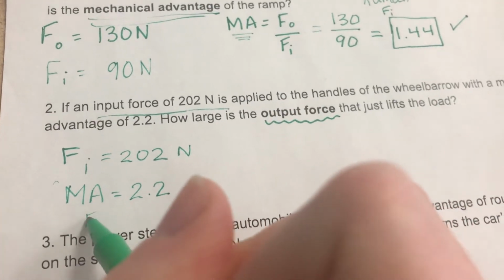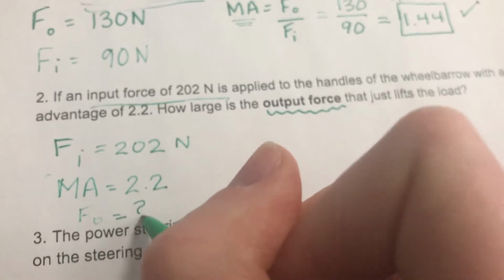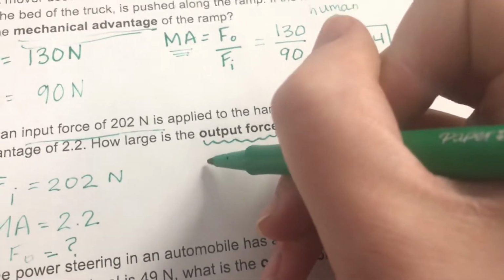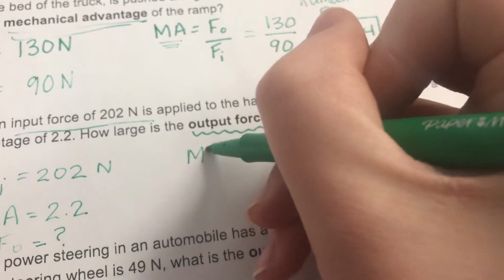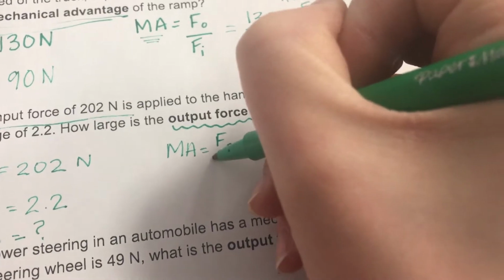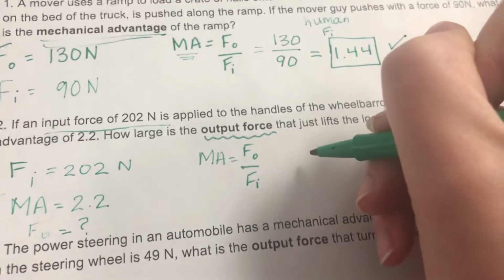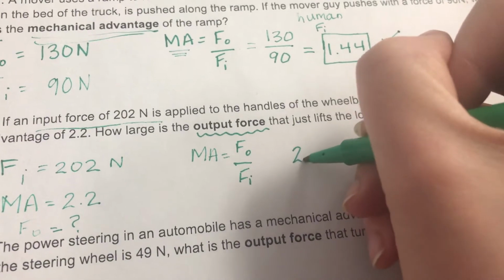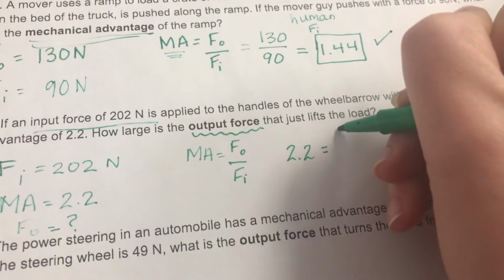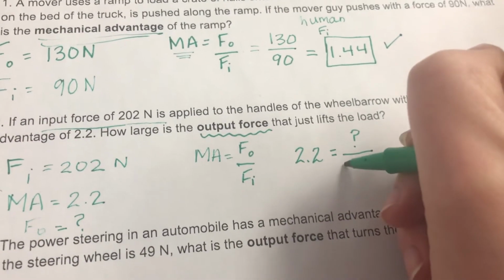So they want us to find output force. So we start with our formula like normal. Okay, it's MA equals FO over Fi. So we can fill in what we know. We have 2.2 is our mechanical advantage equals FO, we don't know, so we can put a question mark there, over 202.